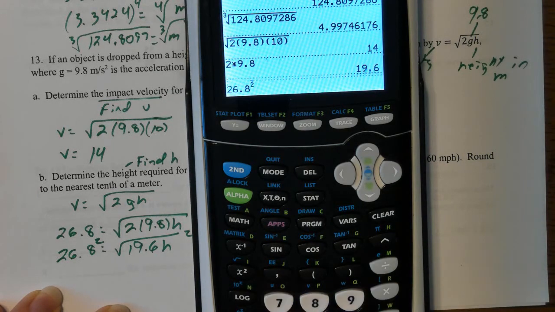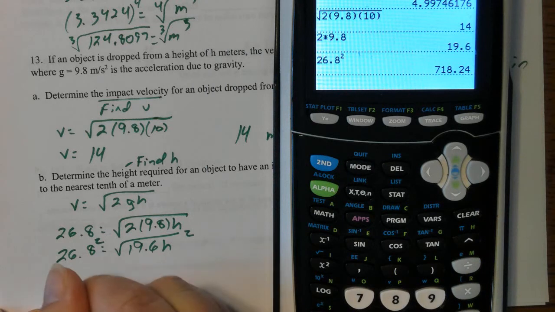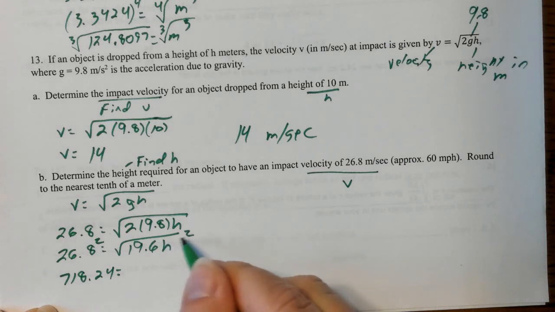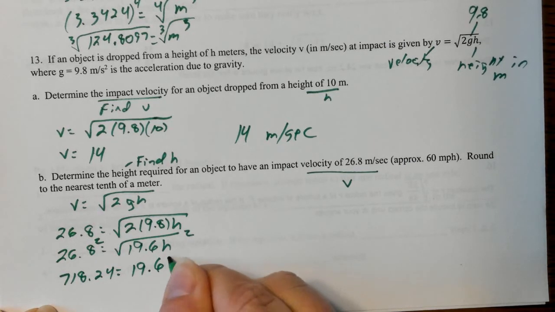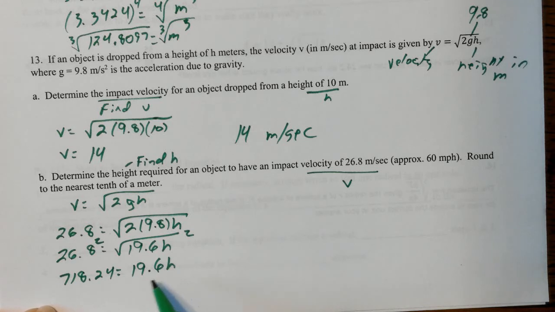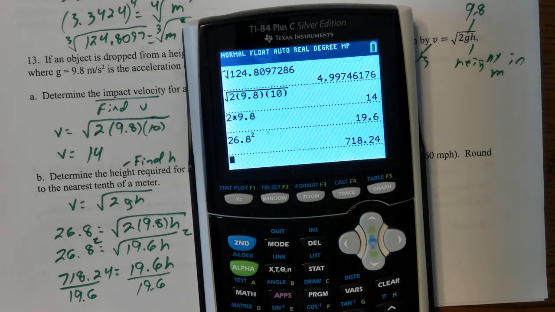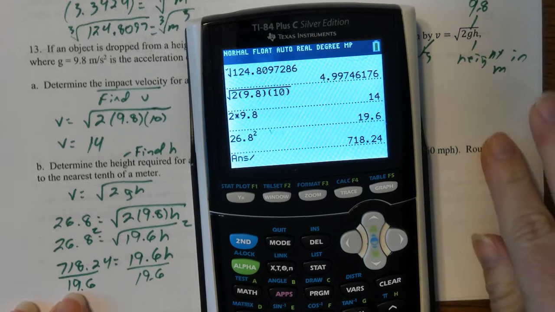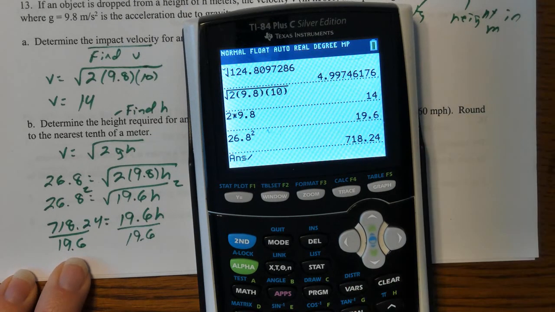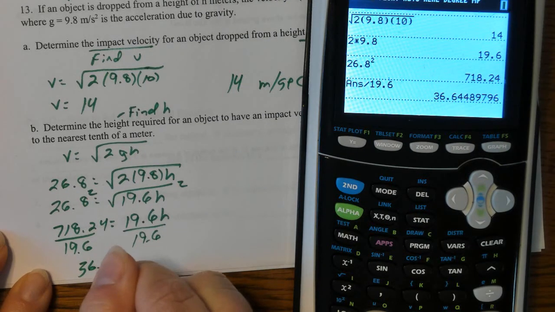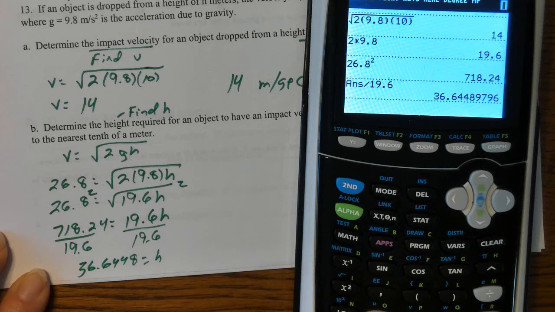So 26.8 squared is a big number here, 718.24. But the radical is now gone, canceled with the squaring there, equals 19.6H. And now we just solve for H. So we divide by 19.6. Now notice my little trick here. My 718.24 is still there. So if I just hit divide by, it will know that I want to take that last number, the 718.24, and divide by 19.6. I don't have to retype the 718. Okay, and I get 36.644, blah, blah, blah, blah, is H.